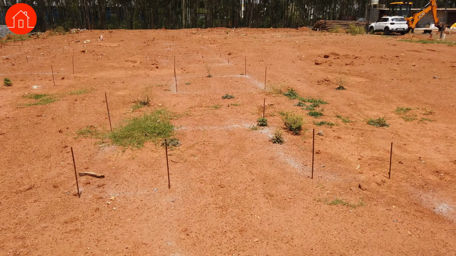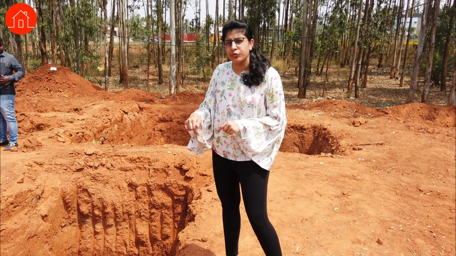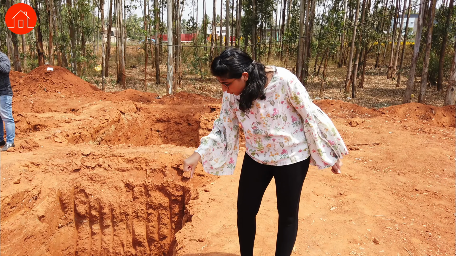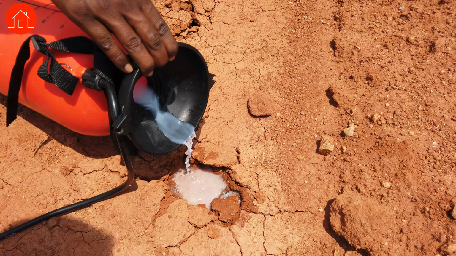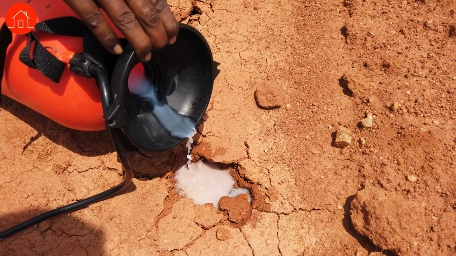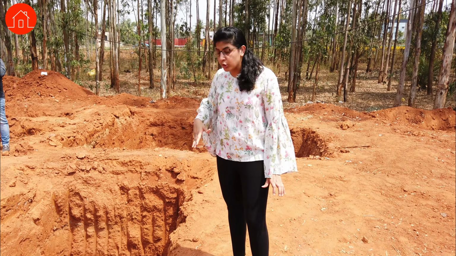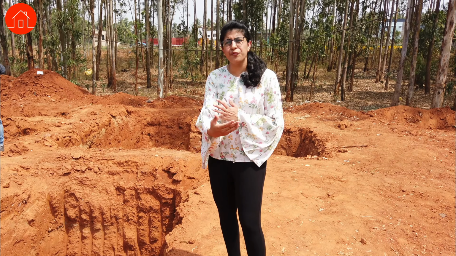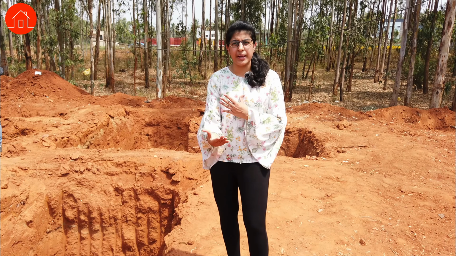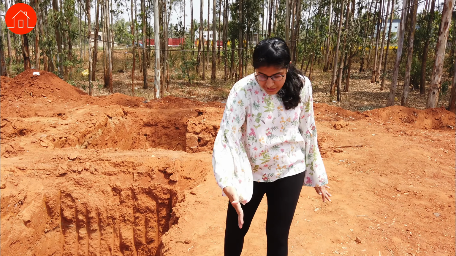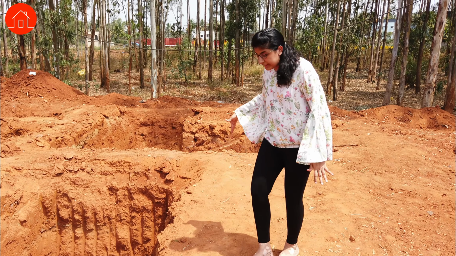These holes are made to a depth of 9 inches, and with the help of a mug, we fill the chemical into these holes. This is called rodding and it is done to protect the circumference of your house, the actual build-up of your house.